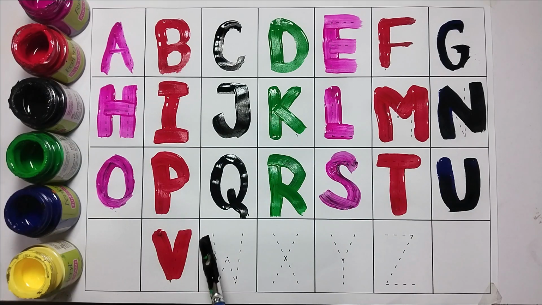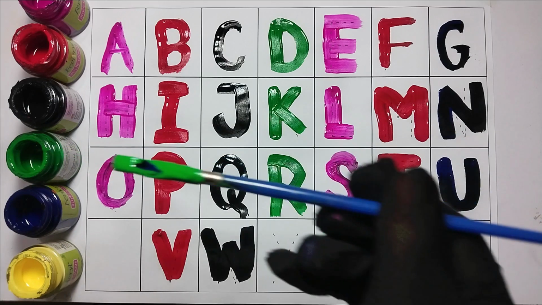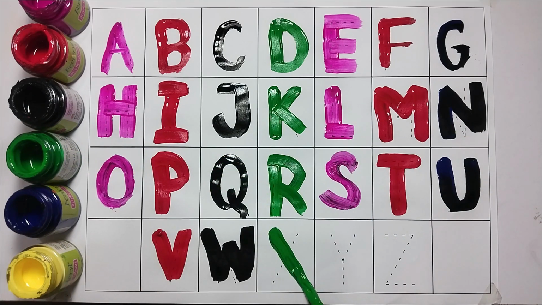Black color. ये है W for wheel. W for wheel. Green color. ये है X for X-ray. X for X-ray.